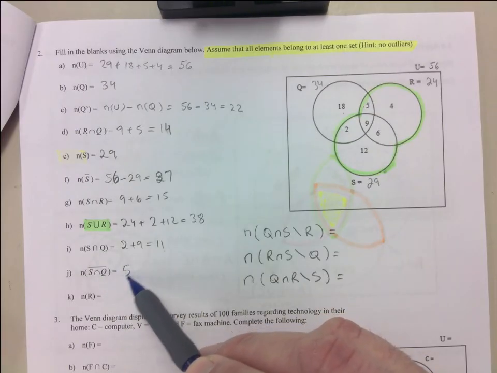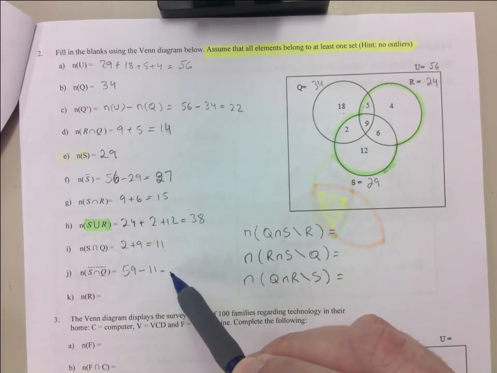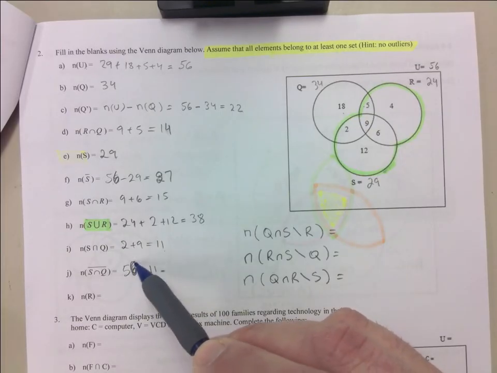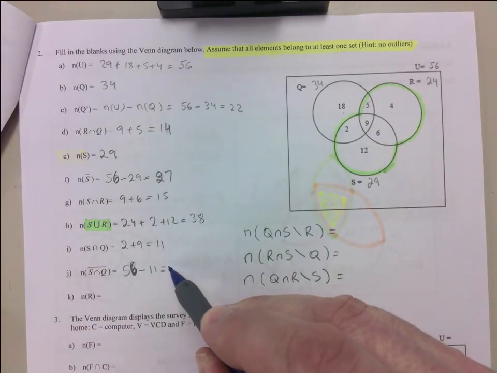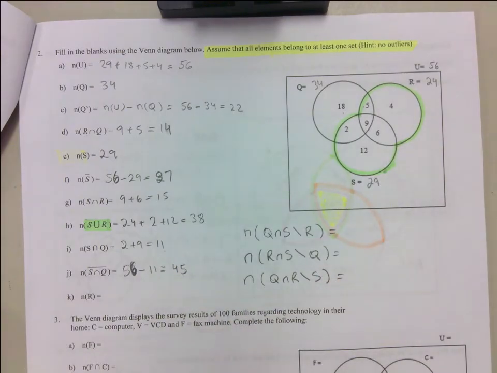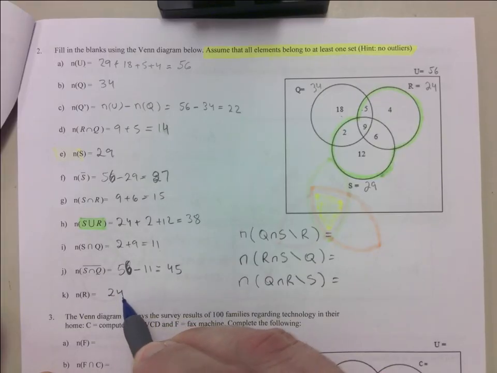I'm just going to take my universal and take away the 11, and that is 56. Why do I keep doing 59? There's no 59 here. I don't know why I keep doing that. 45. Okay? N of R, I already know that. That's 24.